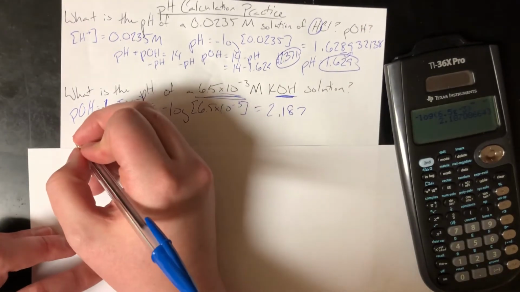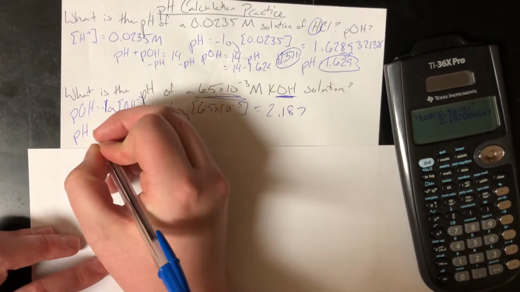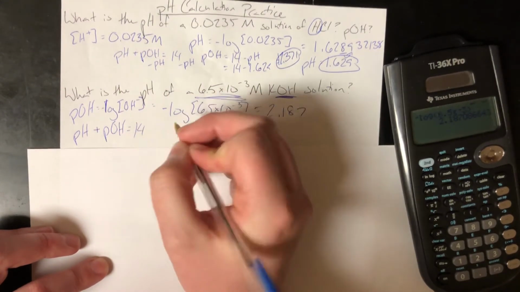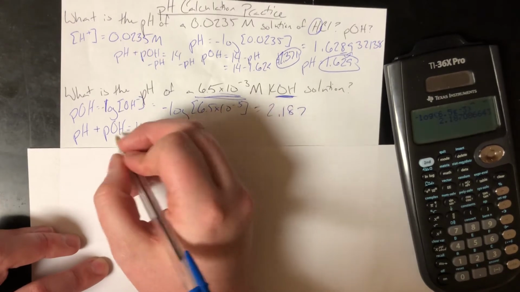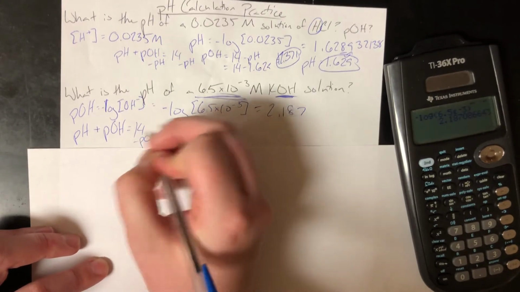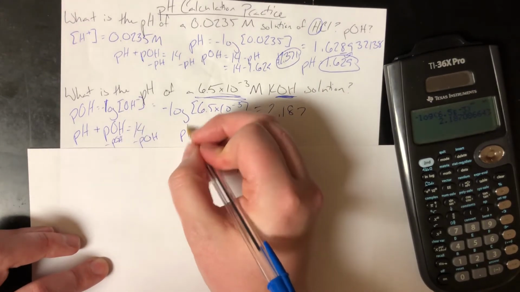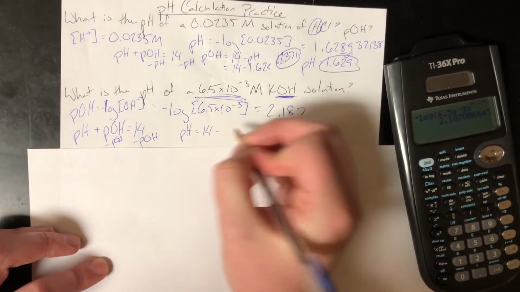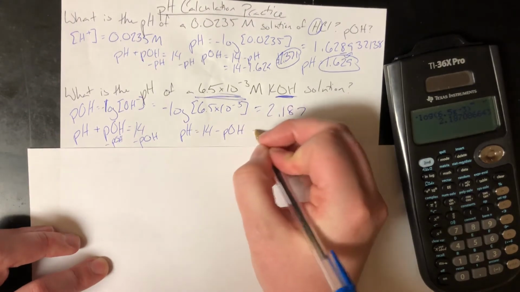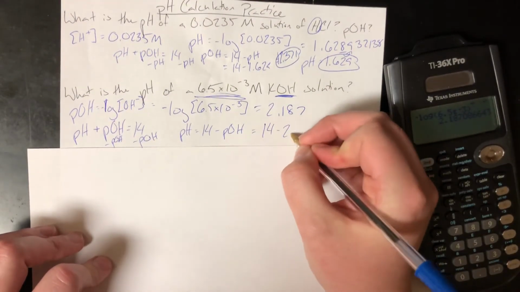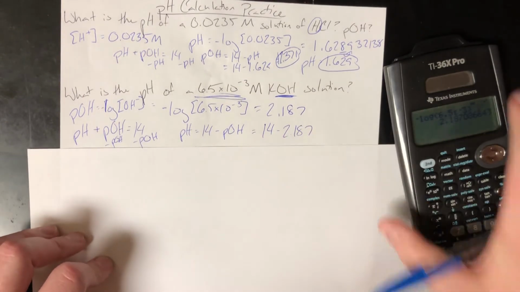And now I just need to calculate pH. pH plus pOH is equal to 14. If I want pH, I need to subtract pOH from both sides. So pH will be equal to 14 minus the pOH, which means that I will have 14 minus 2.187.